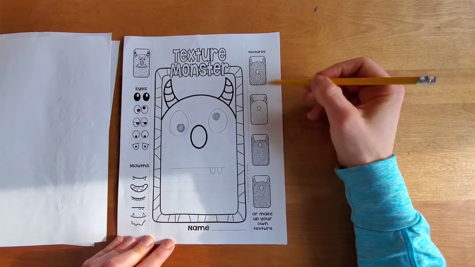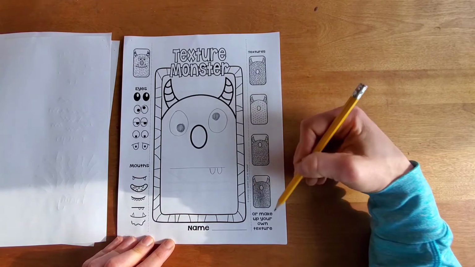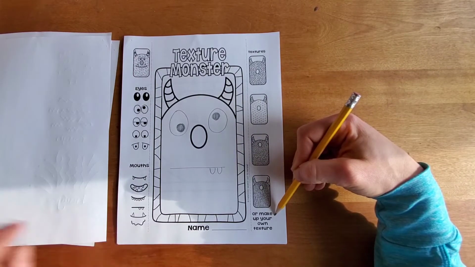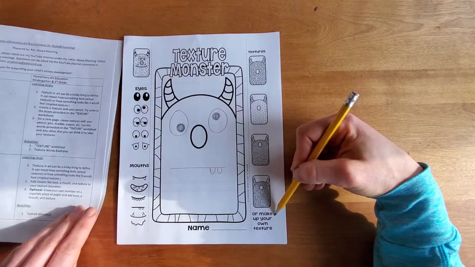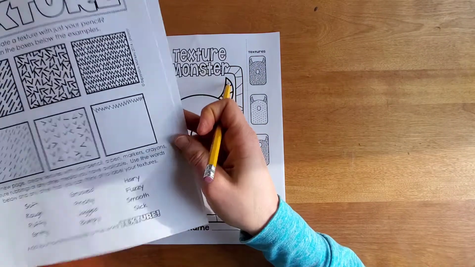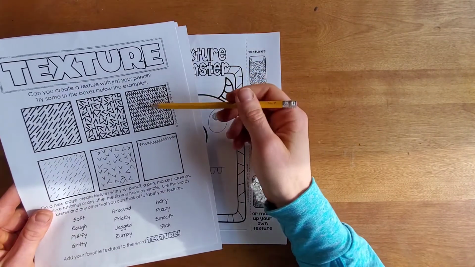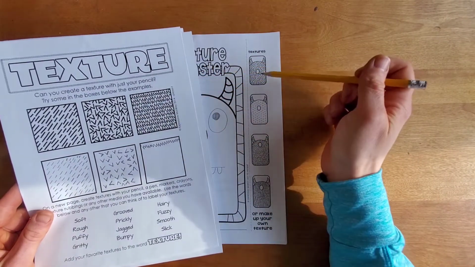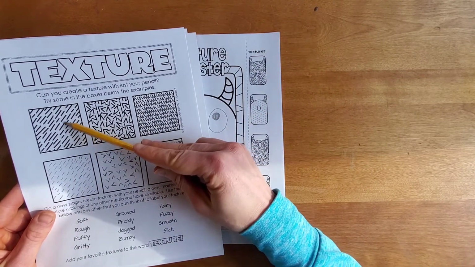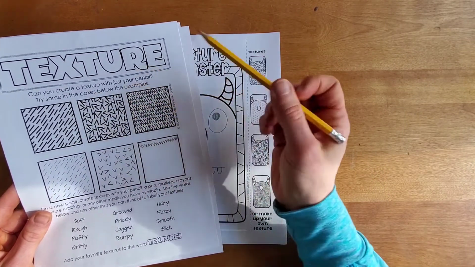And then over here we can look at some different textures. Or down here it says, or you can make up your own texture. And hey, you've got a great resource right here of some different textures. You could do a zigzaggy, you can do a spiky, or you can do like a flat, smooth hair kind of texture.